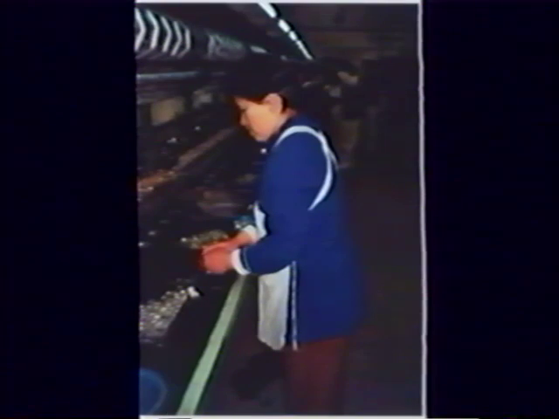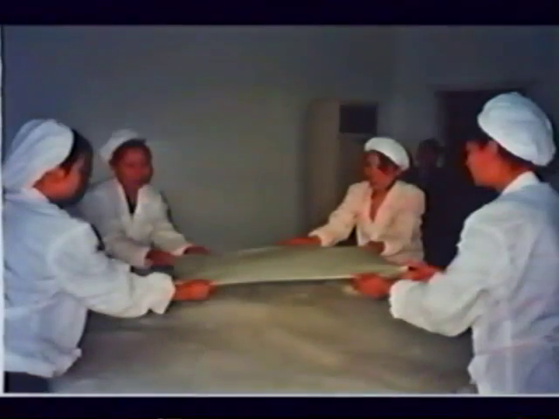Reeling combines filaments from several cocoons. Real silk is made into silk yarn by throwing the threads together as in spinning. Twin cocoons are not suitable for making normal silk thread. In this factory, they stretch them out and use them for filling a quilt.